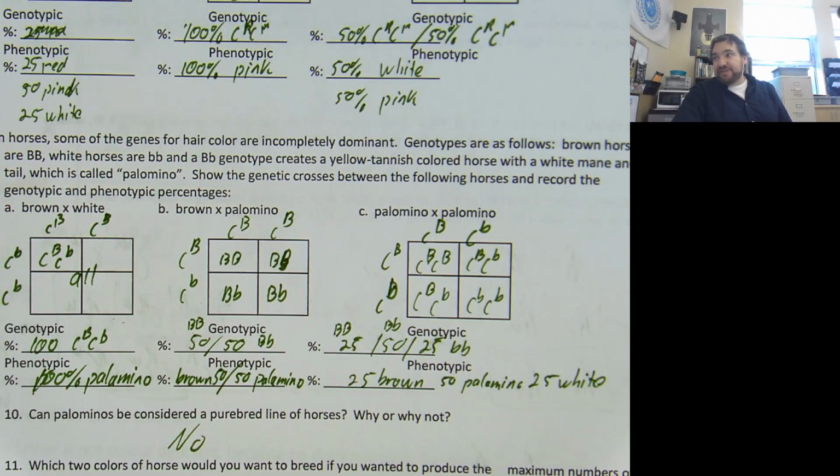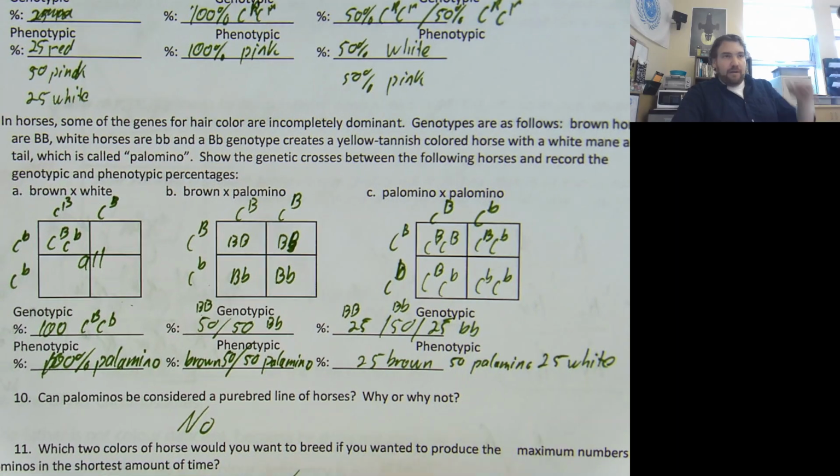7-9 looked at horses. Brown versus white versus Palomino. If any of you have played Red Dead Redemption or are horse people, this will mean something to you. How do you get a Palomino? Well, you get a Palomino by taking a brown horse and a white horse, breeding them, and getting tan offspring. That Palomino is that tan.